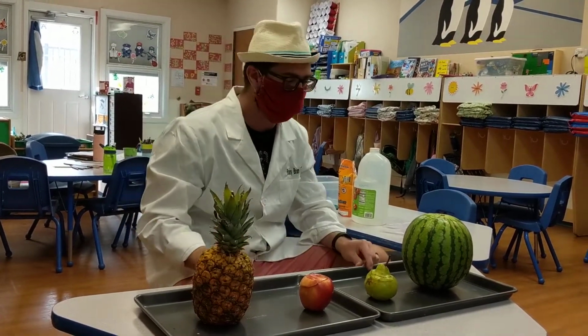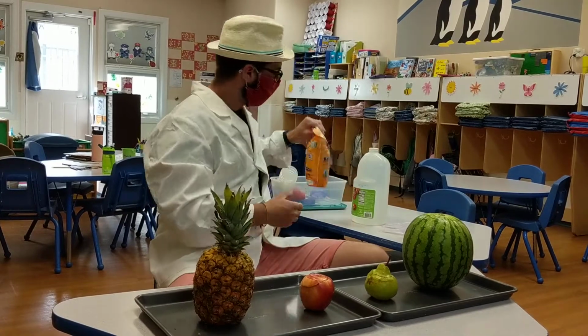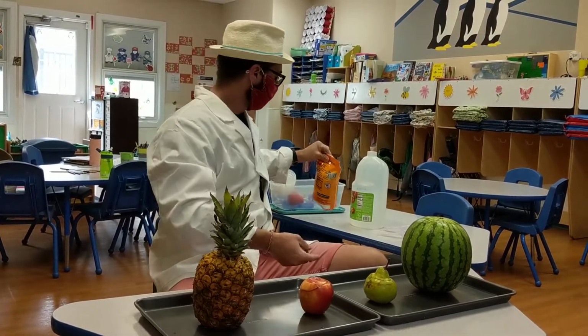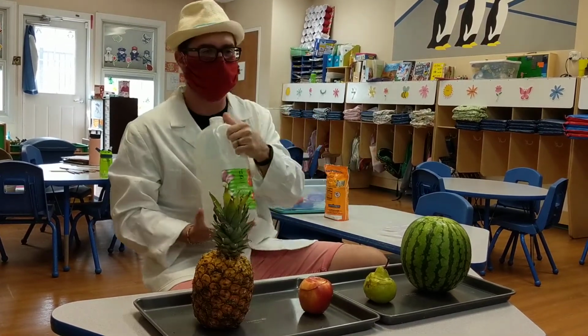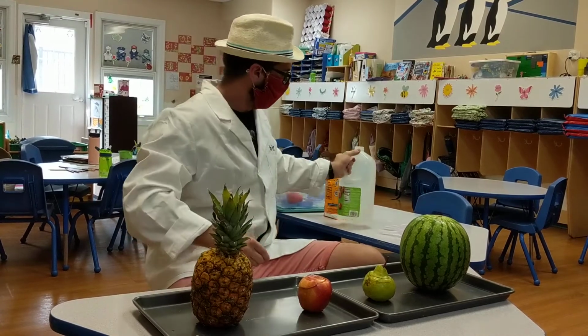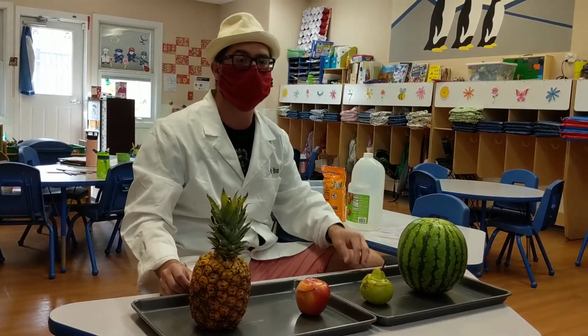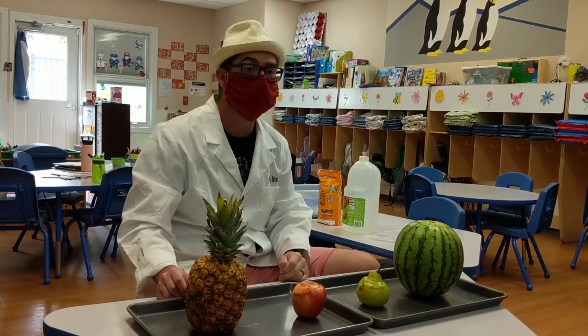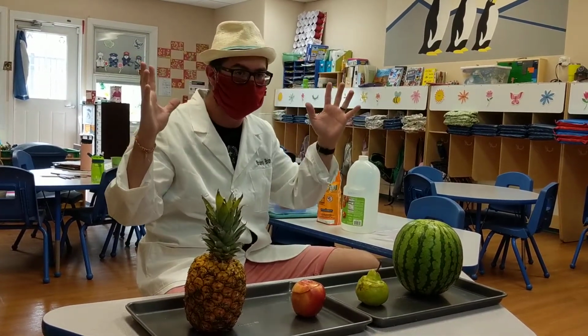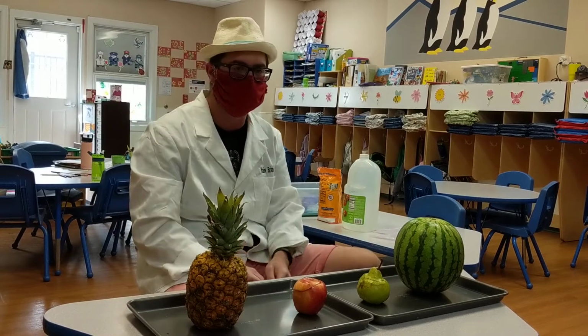So we are going to learn that our solid is going to be baking soda, and a liquid, it's our vinegar, can you do a chemical reaction and make it a gas. And that gas is going to be carbon dioxide, and it's going to make a bunch of little bubbles and hopefully make a volcano. We're going to do fruit volcanoes today.